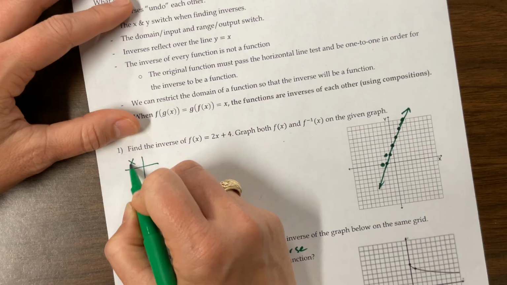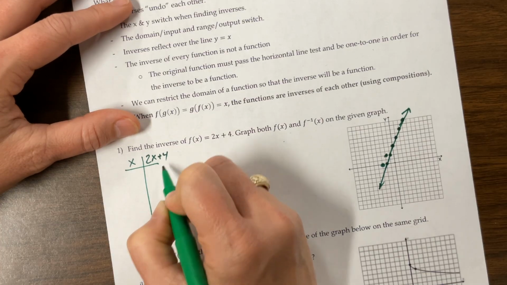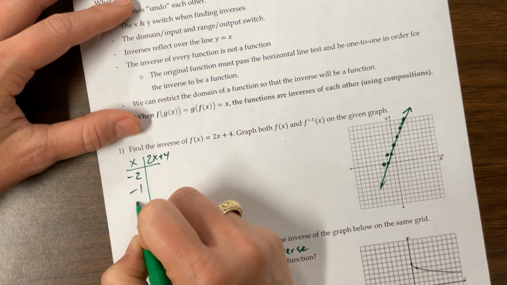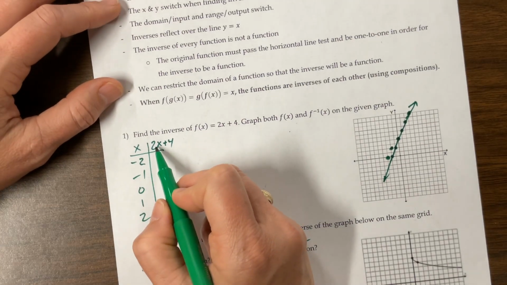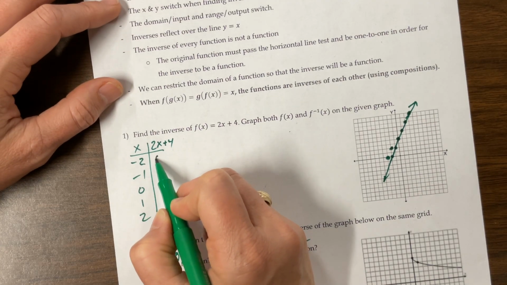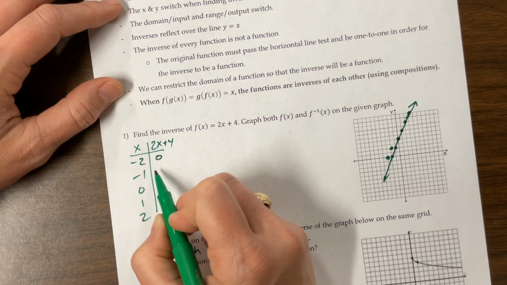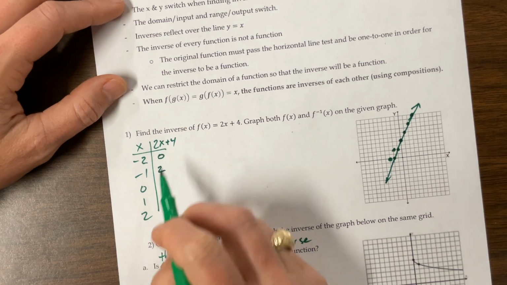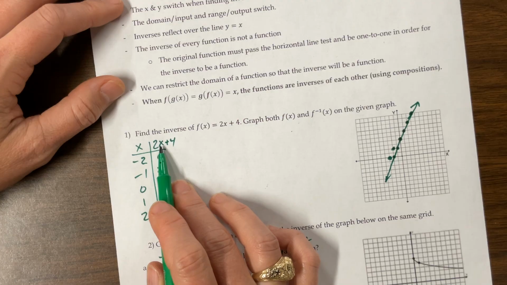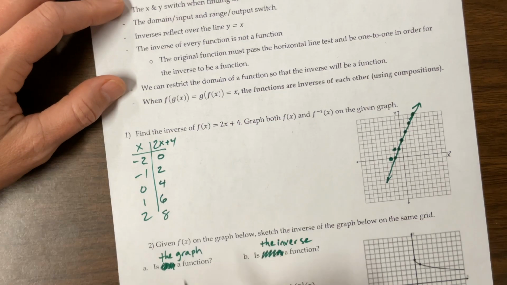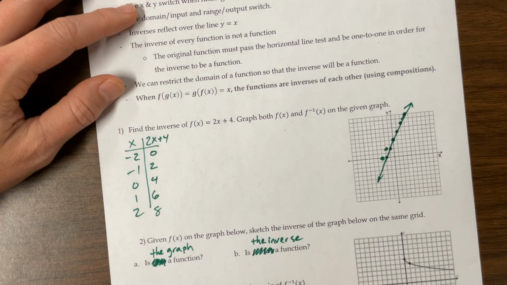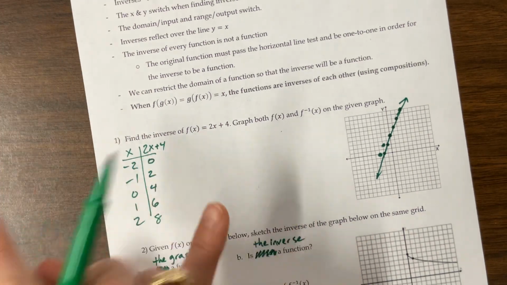Okay, and then, well, so here, let's do it this way. If I have x and then 2x plus 4, let's go -2, -1, 0, 1, and 2. When I plug this in, -2, that's -4, that gives me 0. This is going to have a slope of 2, so we're going to go up by 2. So this is 2, just verify. 2 times -1 is -2 plus 4 is 2. Here, this gives us 4, this gives us 6, this gives us 8. And so now when I switch, in order to find the inverse, I'm going to switch these.